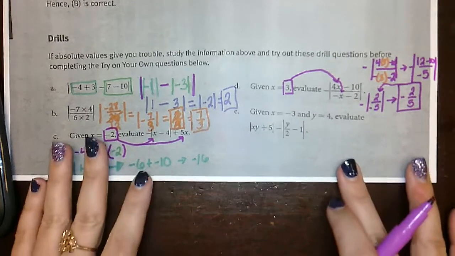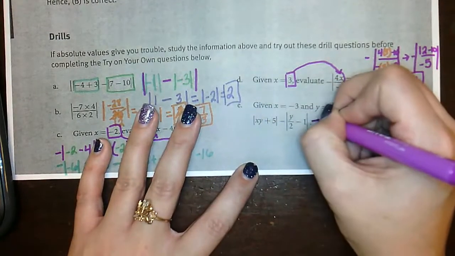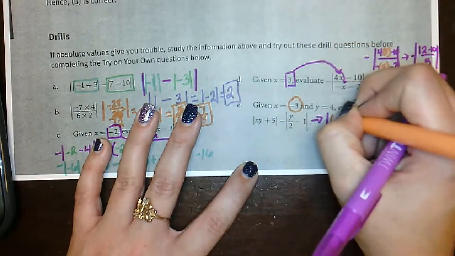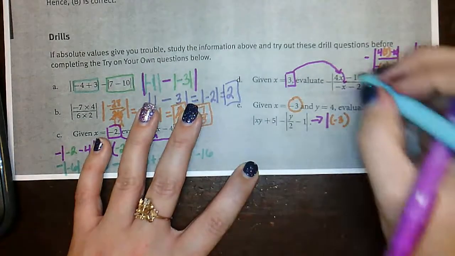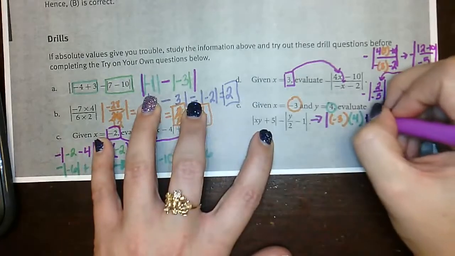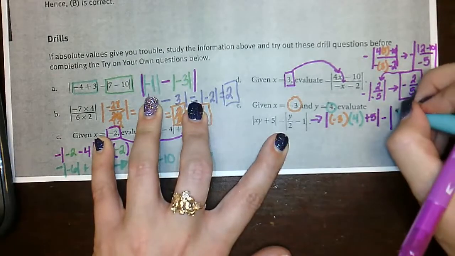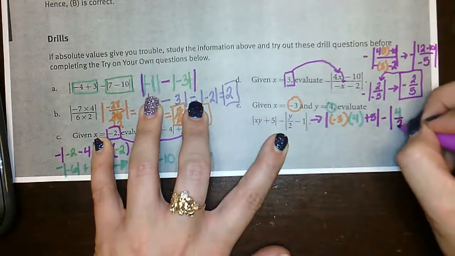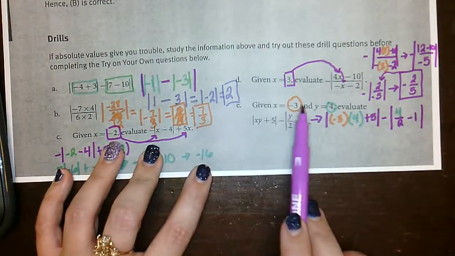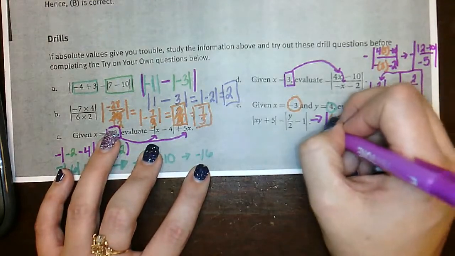Okay, last one. Now they give us x and y. We're going to sub them in the way we see them. So we have x is negative 3. Y is 4. Plus 5 minus y we said is 4 over 2 minus 1. So far again, all I've done is substitute negative 3 in for x and 4 in for y. So now we are going to simplify.